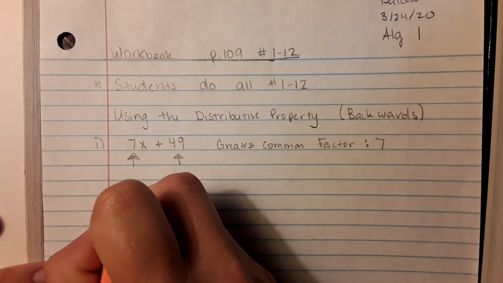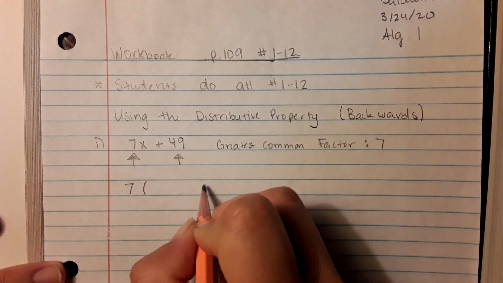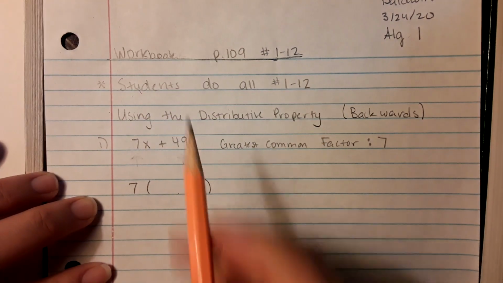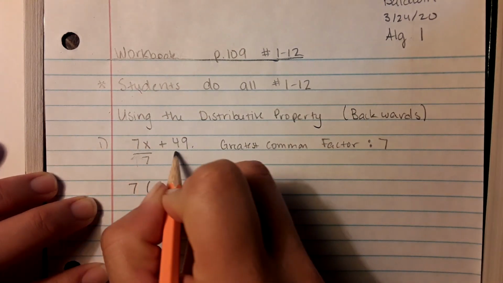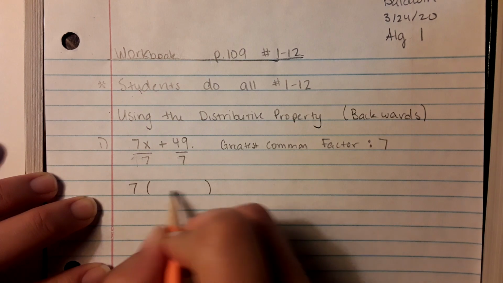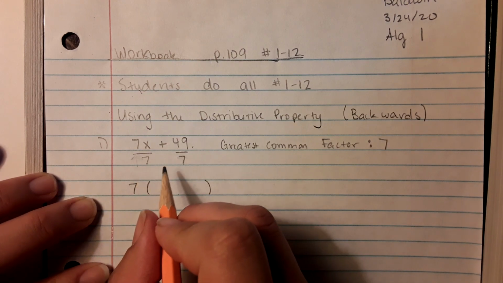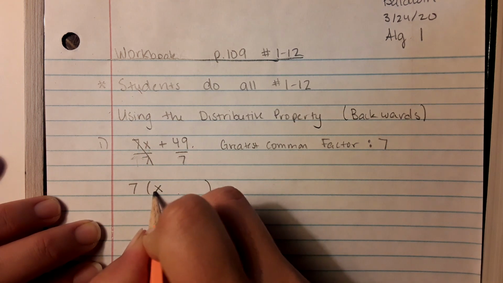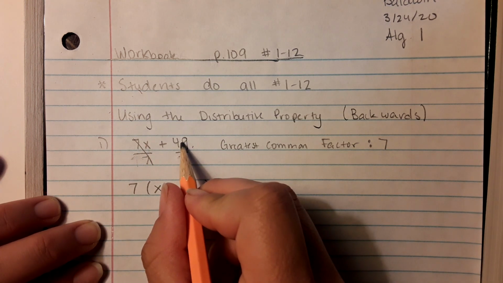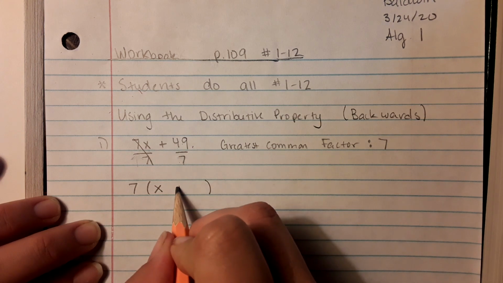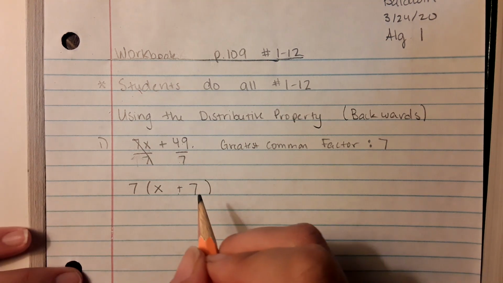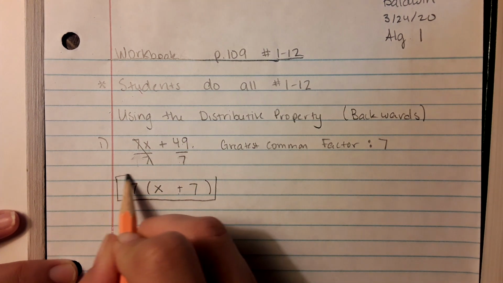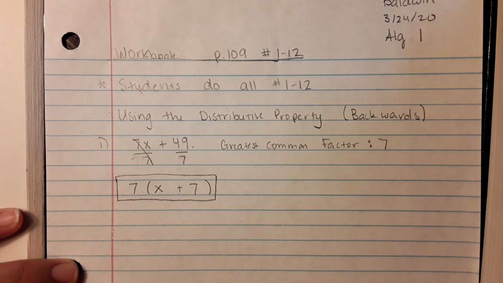So I'm going to put 7 outside of parentheses, and inside the parentheses I'm going to put what would be left if I were to divide both terms by 7. So in the first term, the 7 would be canceled out and I'd have an x left. In the second term, 49 divided by 7 is 7. So this is the factored form of the polynomial.